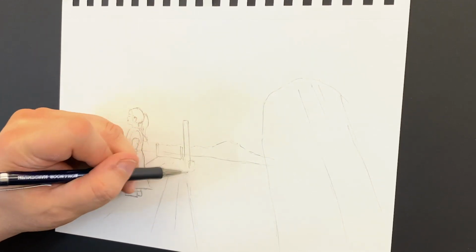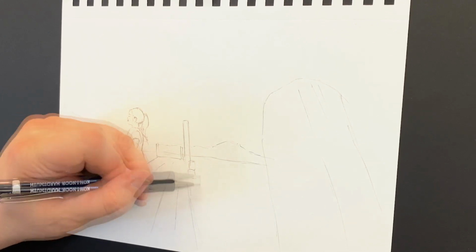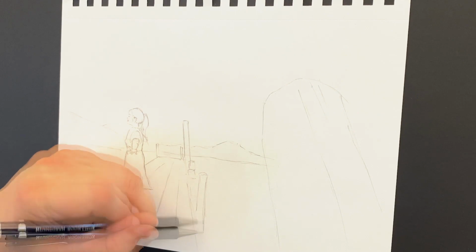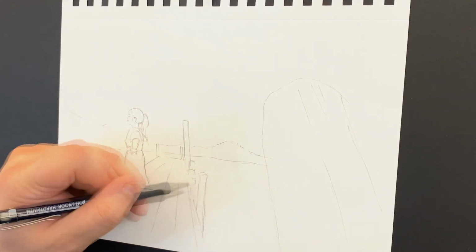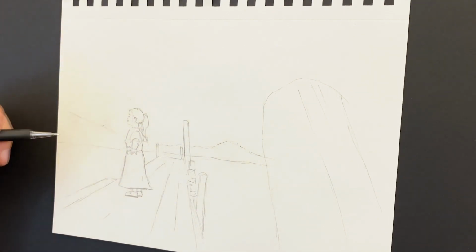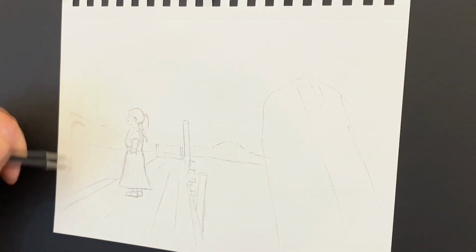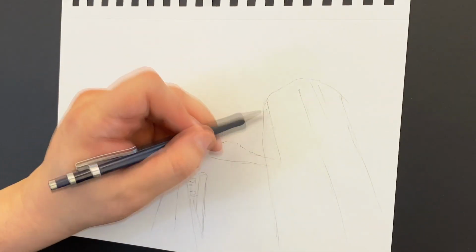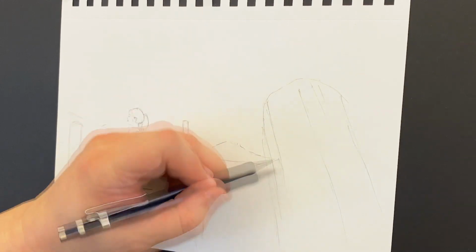I think this dock should probably have a couple of posts at the end of it, so I'm making those. Some other little details along the side of this dock. This is a place that I've actually been before, which I'll talk about a little bit later. I'm not using a photo right now to draw from. I'm just kind of remembering where these posts were and just kind of making them up as I go.